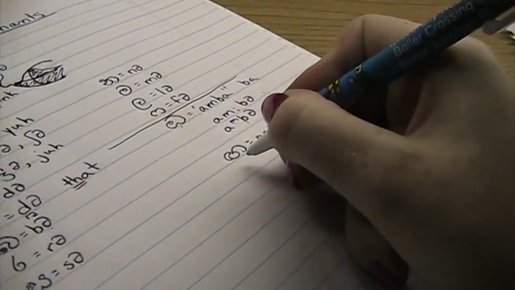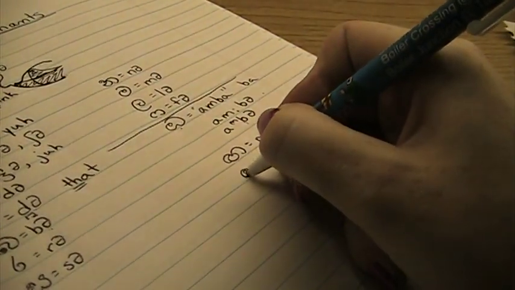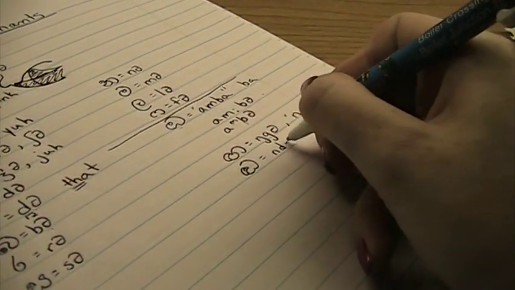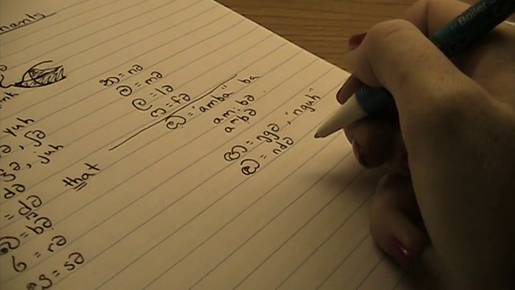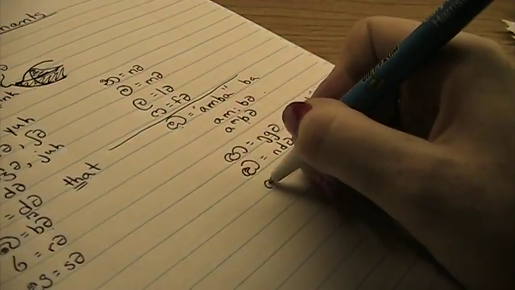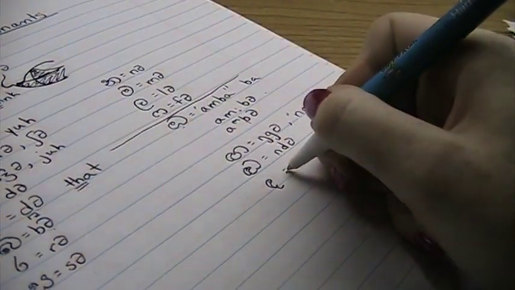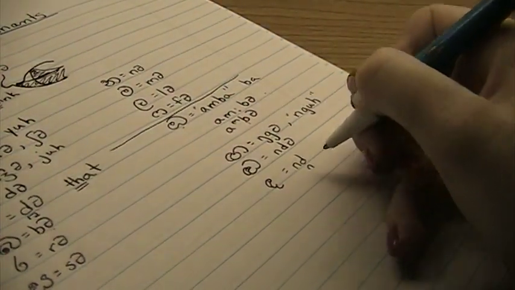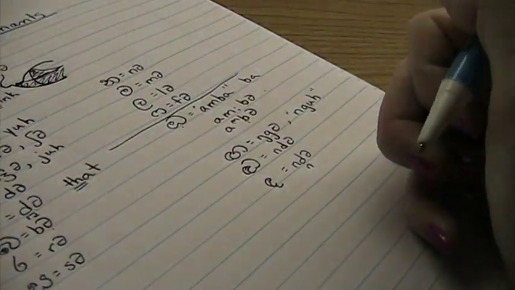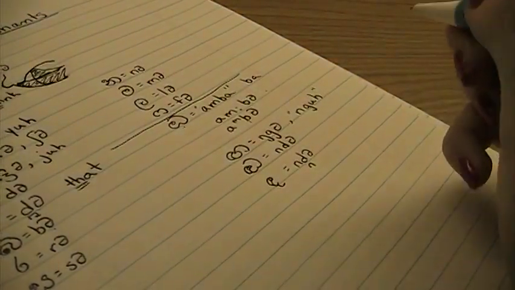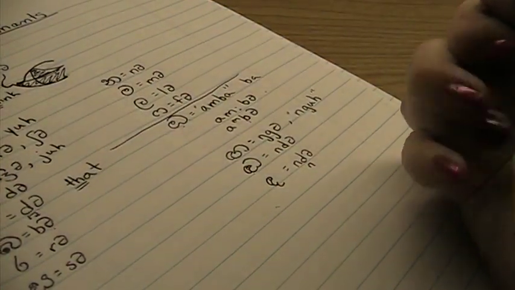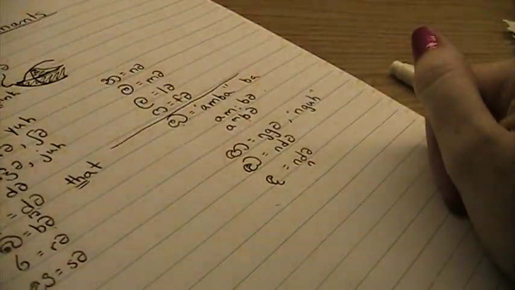And then you have nda or nda. And nda. So like I said, I am not very good at all at pronouncing these 4 letters. I'm still working on it, but I have not mastered it yet.